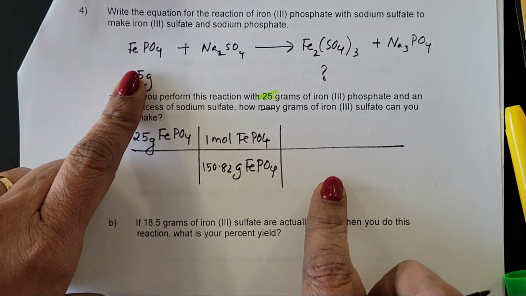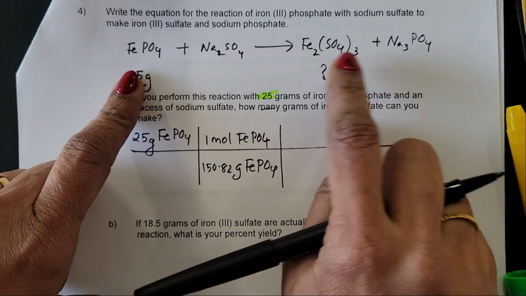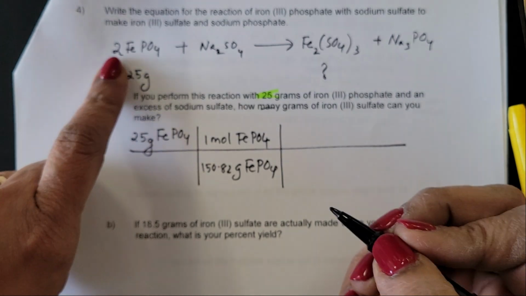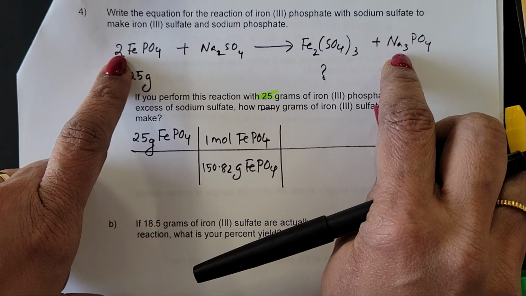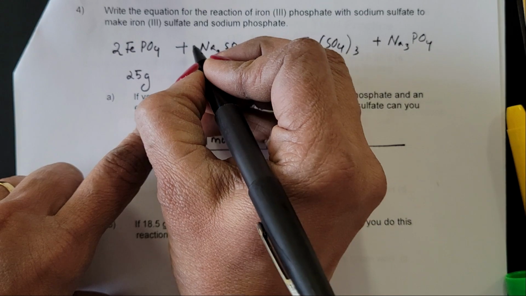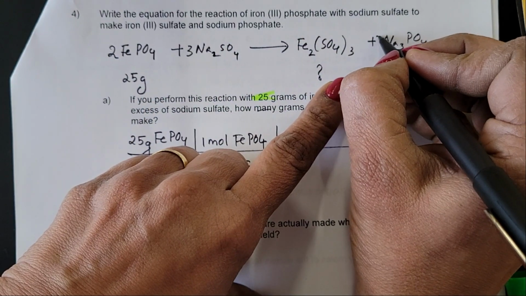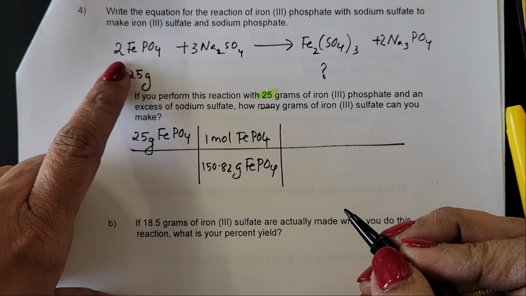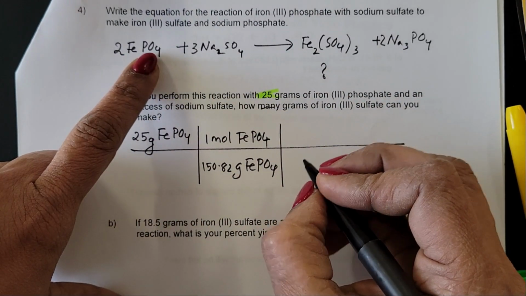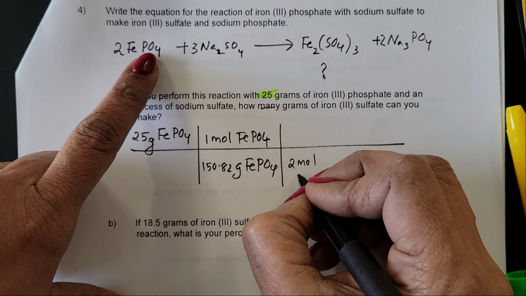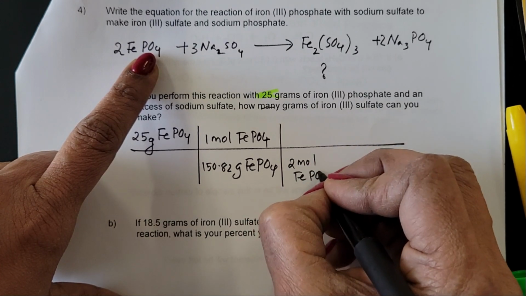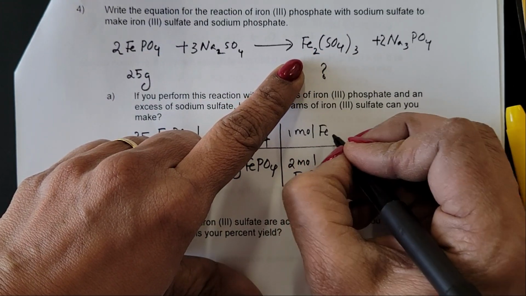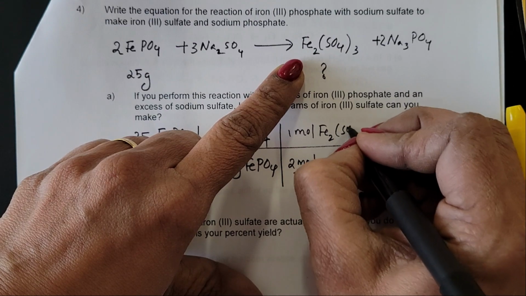Okay, I forgot to balance that. Let's see if this equation is balanced or not. There are two iron on the right side, so you need to multiply with that. And there are 3 sodium and 2 sodium, so multiply this with the 3 and this with the 2. Now it is balanced. Let's see how many mole of iron and phosphate there are. So 2 mole of iron 3 phosphate is producing 1 mole of iron 3 sulfate.